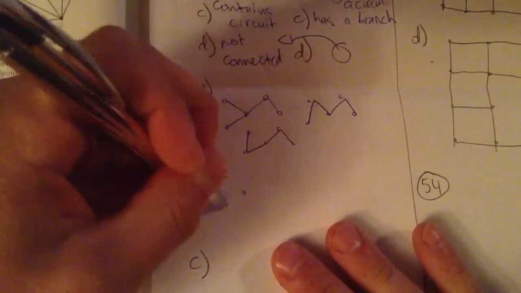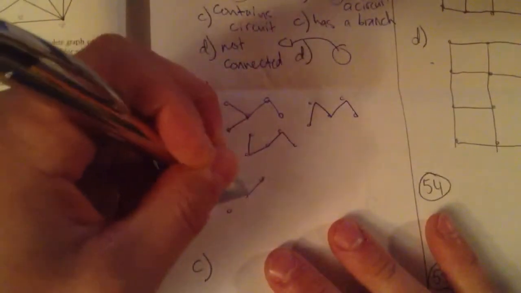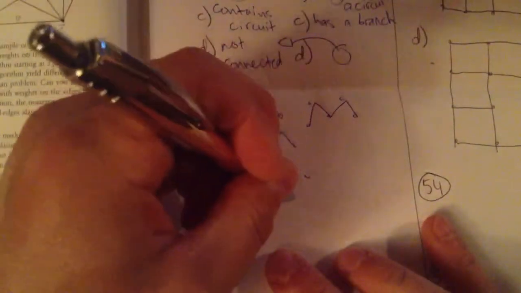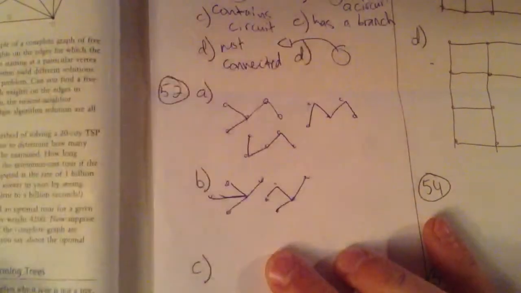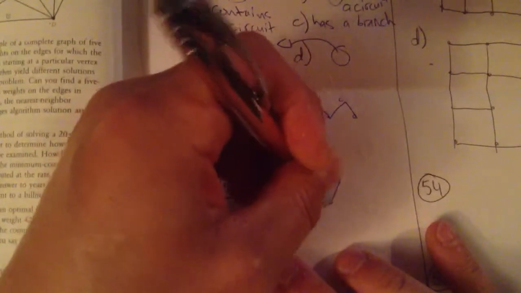Let's draw some of them. So it makes like a little square, which is, I could do this. I could do this. I could do this.